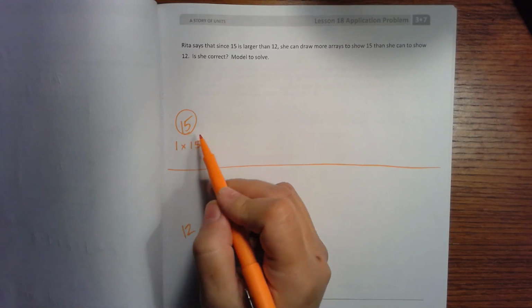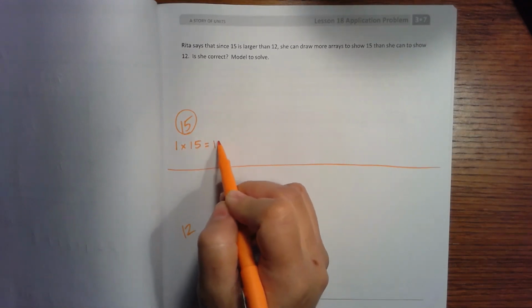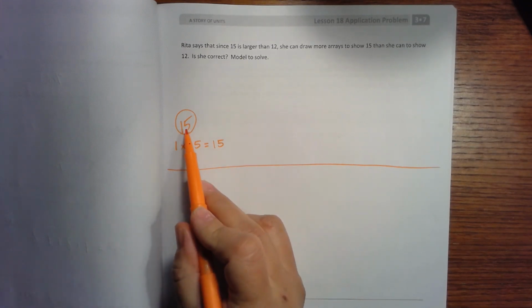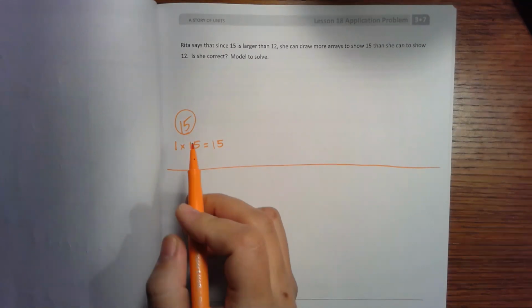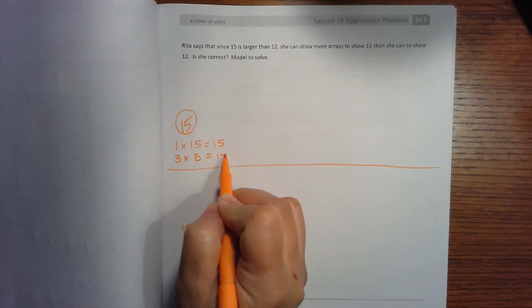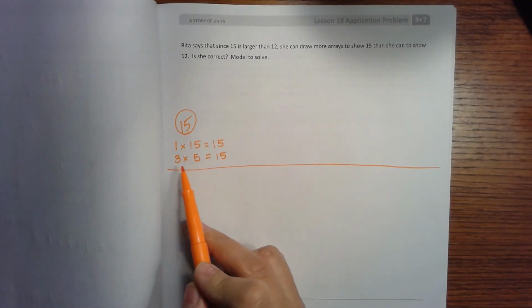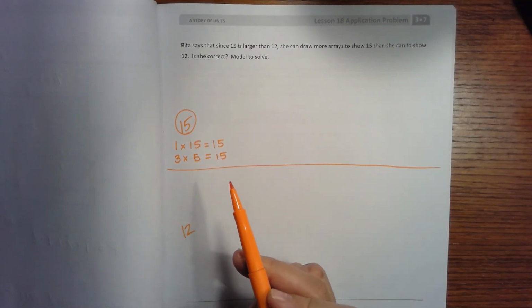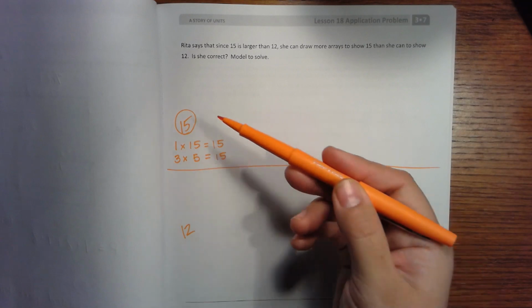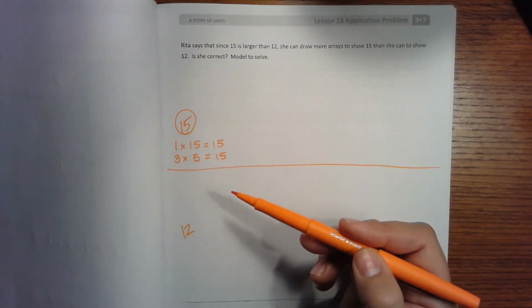What is another way to make 15? What makes 15 when you multiply it? Does 2 times anything equal 15? No. But 3 does. 3 groups of 5 equal 15. And then 5 groups of 3 will equal 15, won't it? So that's the commutative property, the flip-flop it back and forth property. 6, 7, 8, 9, 10. Nothing else is going to make 15.